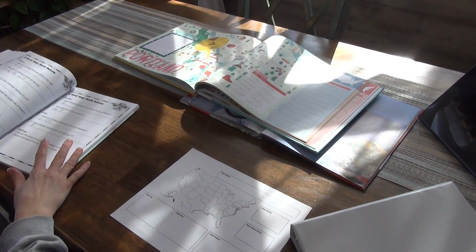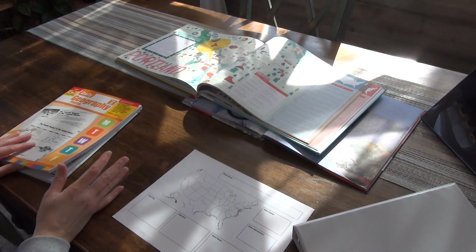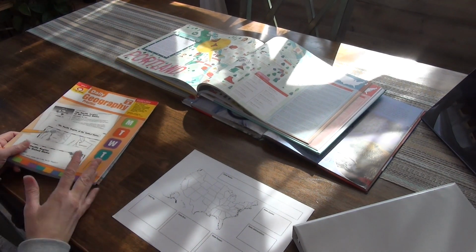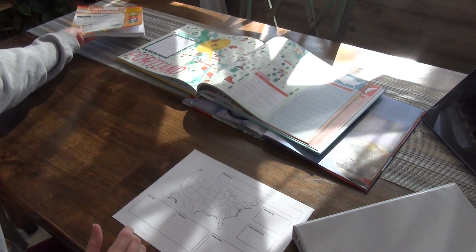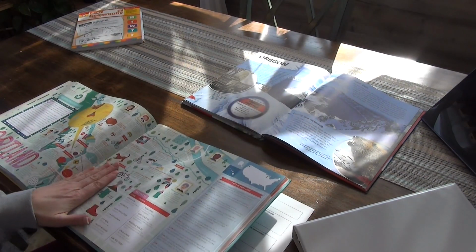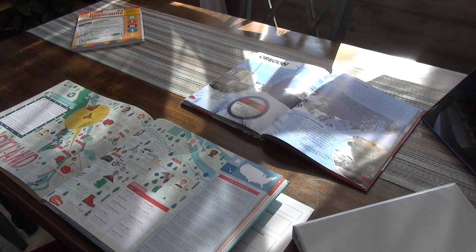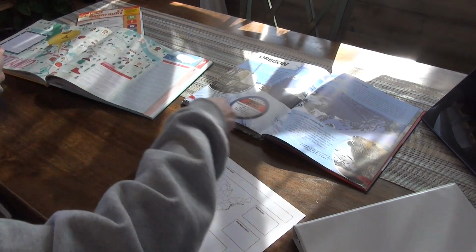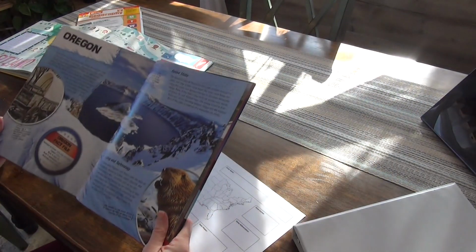All right, she has finished up all those questions. Did not take long at all, probably less than 10 minutes for her to complete it all, maybe not even that long. And so I have pulled out our resources here, and we have a Portland, Oregon in our big 50 cities book. And then here is the information on Oregon.